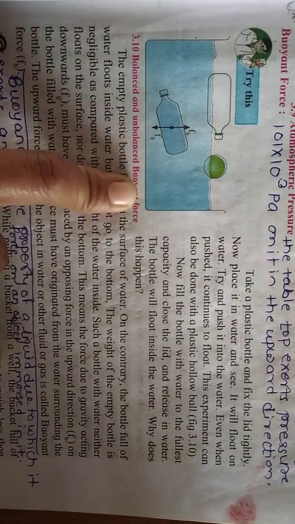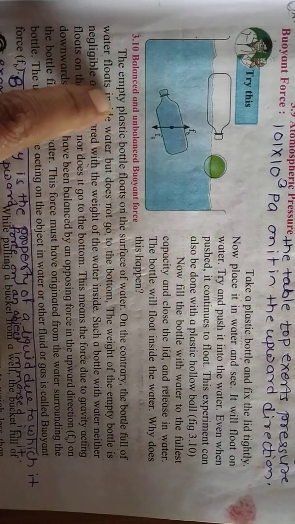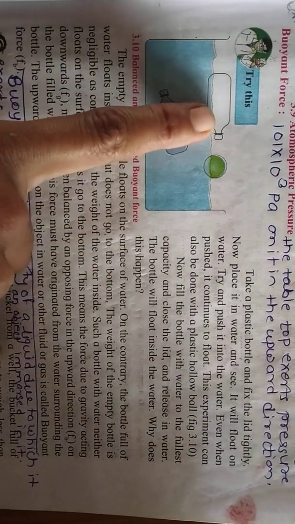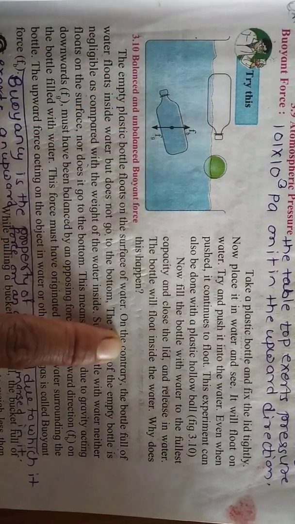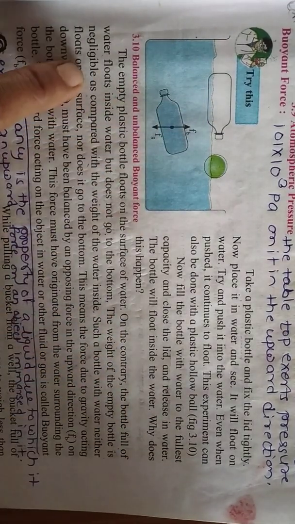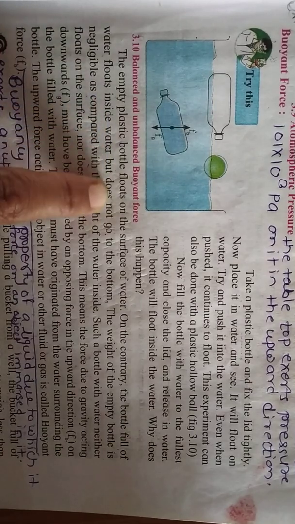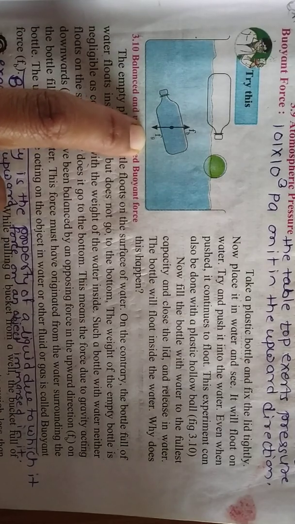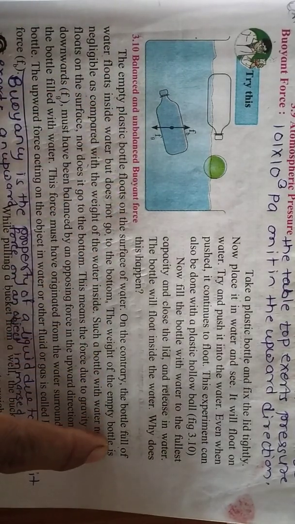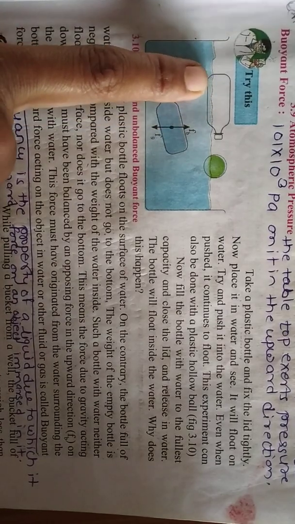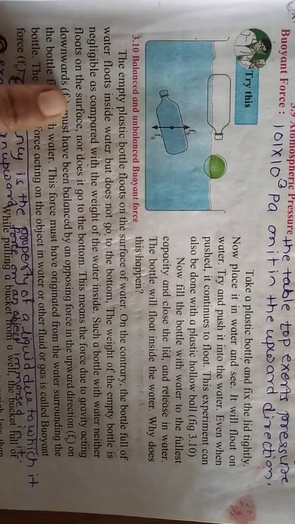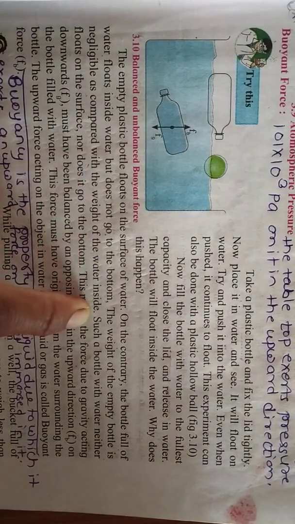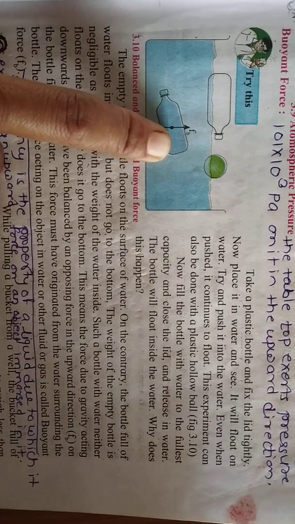The reason for it is buoyant force. The empty plastic bottle floats on the surface of water. On the contrary, the bottle full of water floats inside the water but does not go to the bottom. When it is empty, its weight is negligible as compared to the weight of water inside.